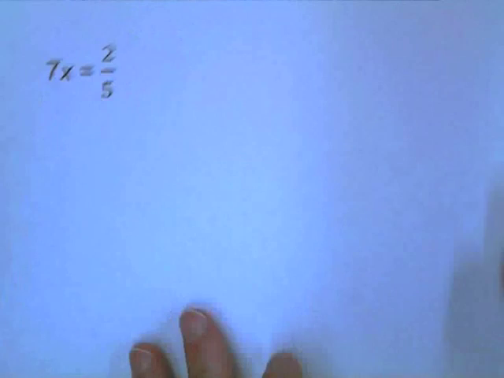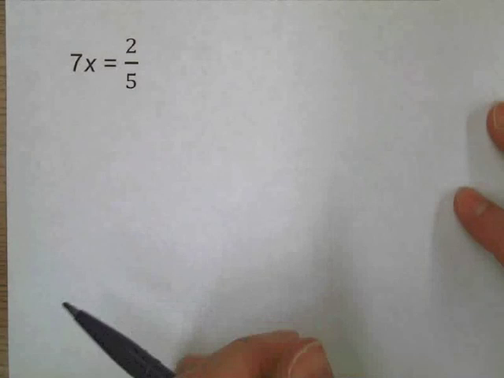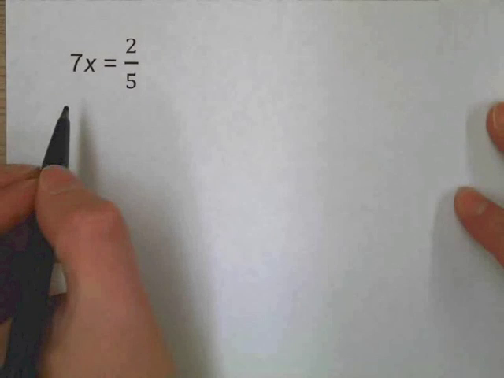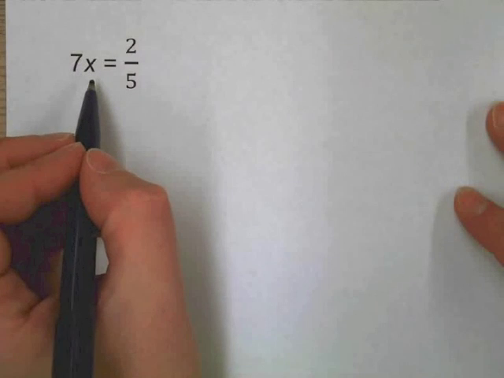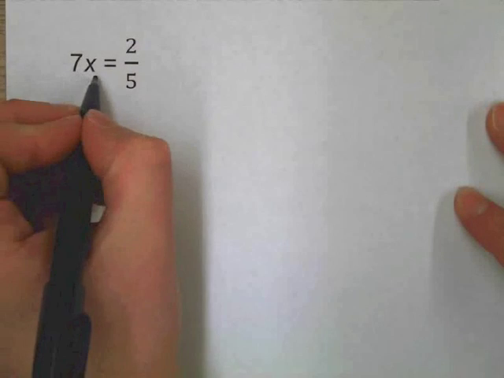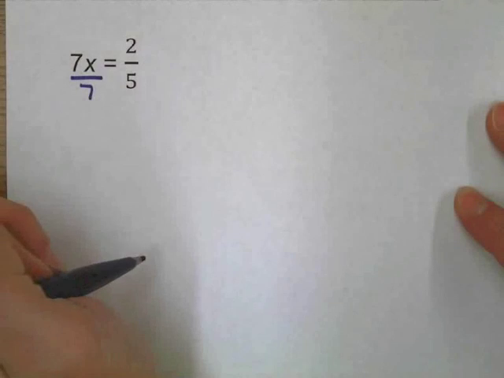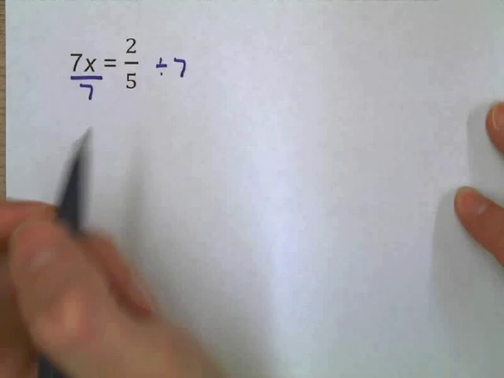Let's say I have 7 times x equaling 2/5. Well, again, I know that if I want to get x by itself, I need to do the inverse operation to both sides. That means that I'm going to divide this side by 7. And if I do it to this side, I'm going to divide this side by 7.